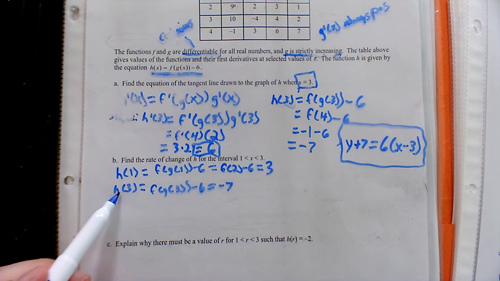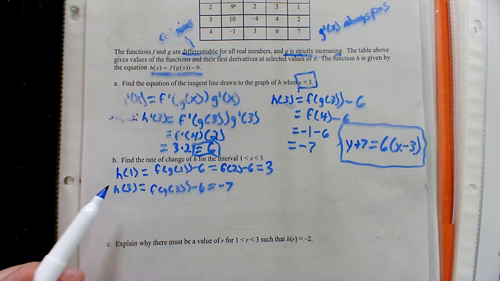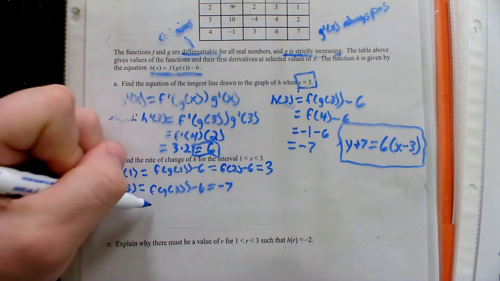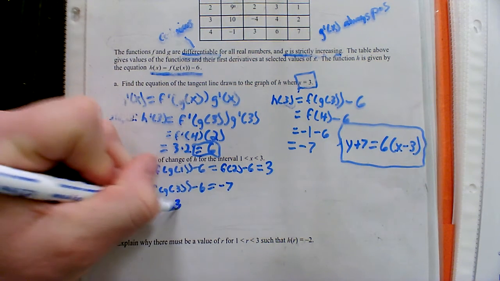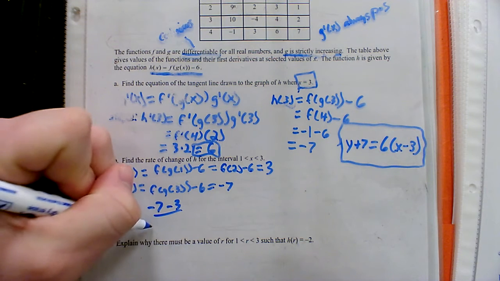Now again, that's your f of b and your f of a, or your h of b and h of a, however you want to word it. So now you have to subtract them. Negative 7 minus 3 over your b minus a.